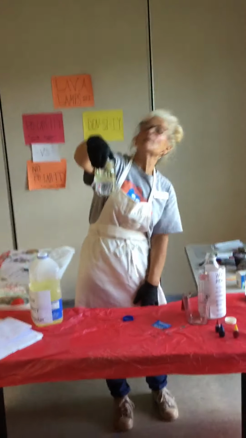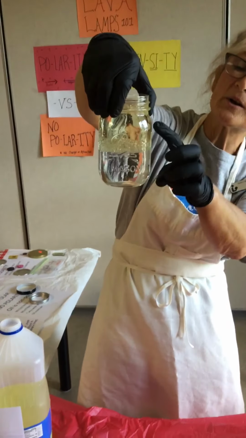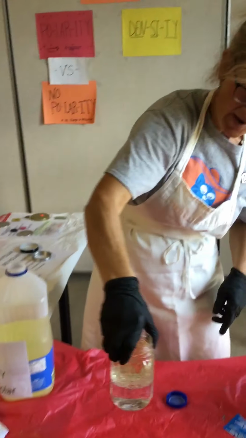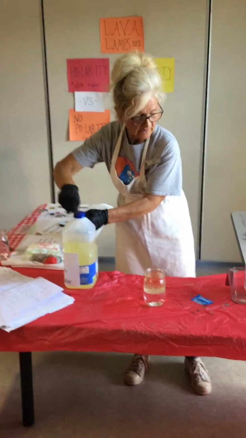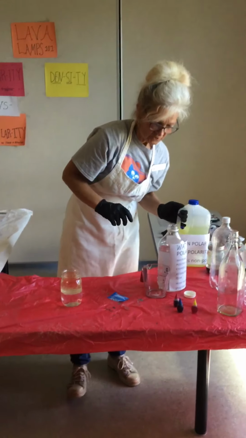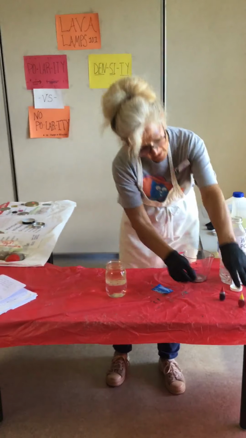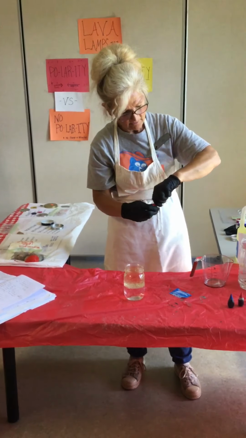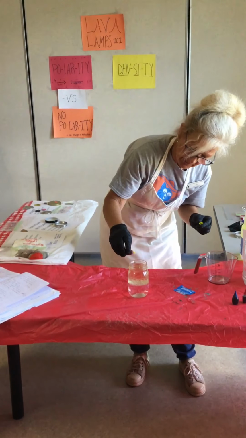Are the water and the oil mixing? Are they separating? Is the water on the top or the bottom? Why is that? Okay, so we have the beginning of our lava lamp, which is kind of groovy. You can get as fun with these as you want. I'm going to stick with yellow. I like yellow. So I'm going to add not a lot of food coloring, but a few drops.